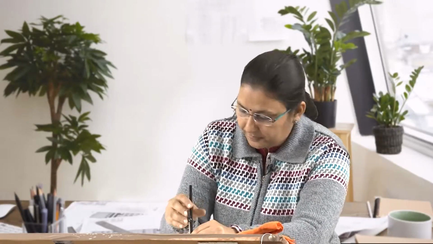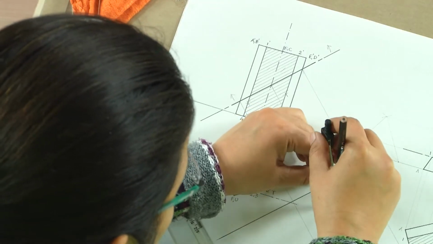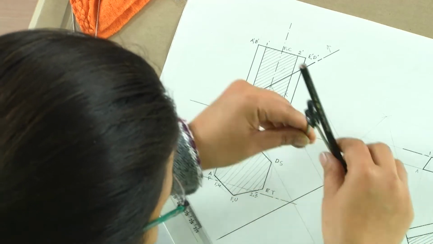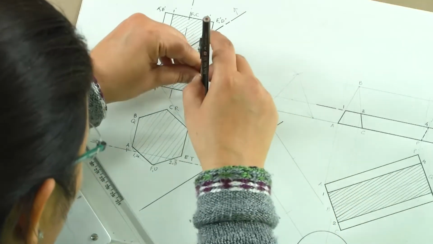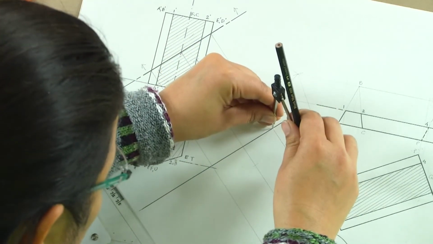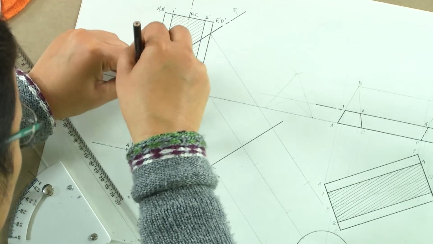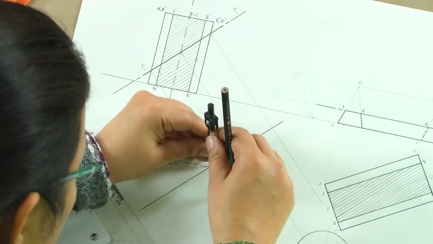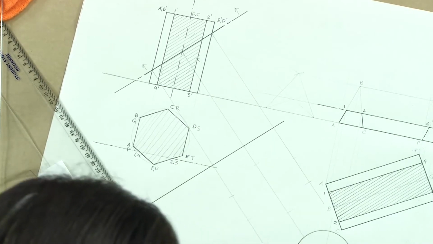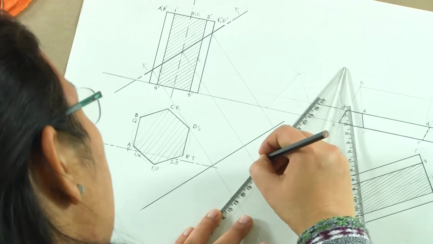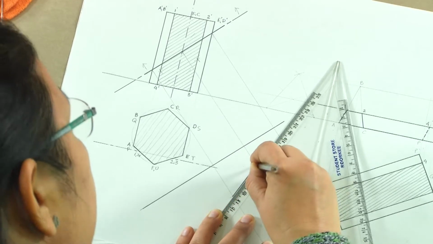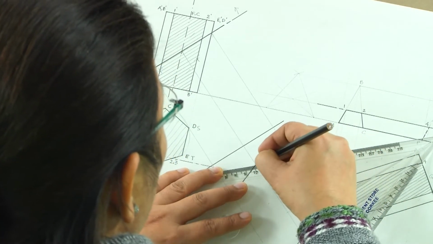On this line I get this C, this is the F, D, E, same distance for A, and this is B here. So I will now join these points that I have got. This will give me the true shape of the section.